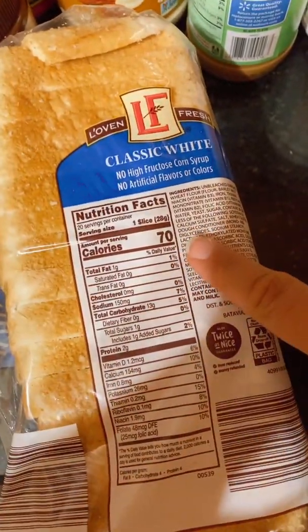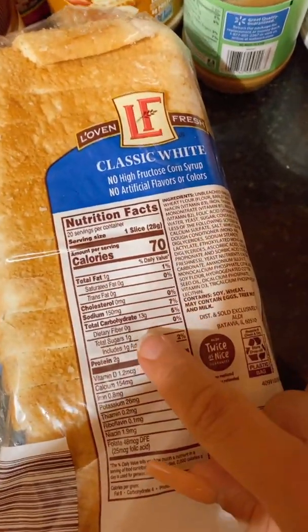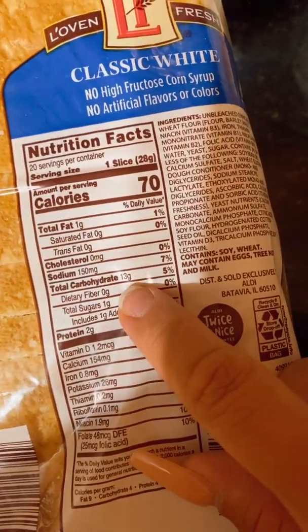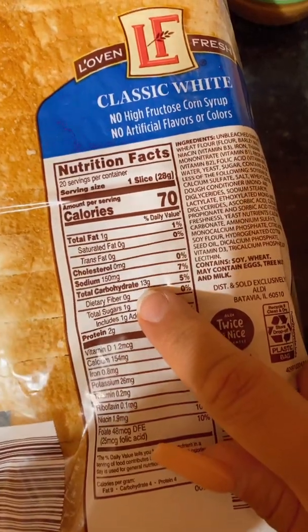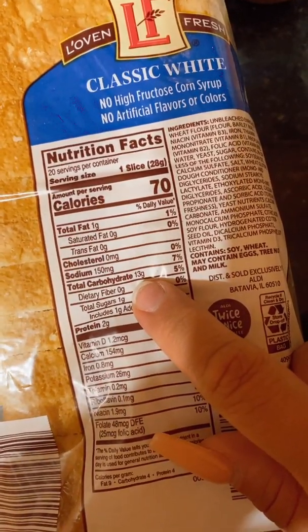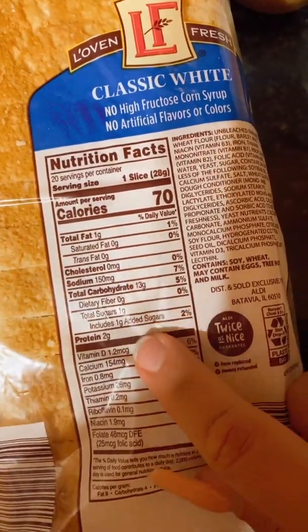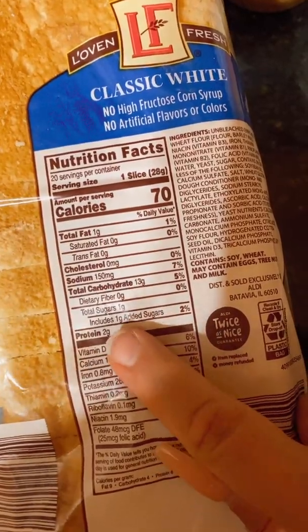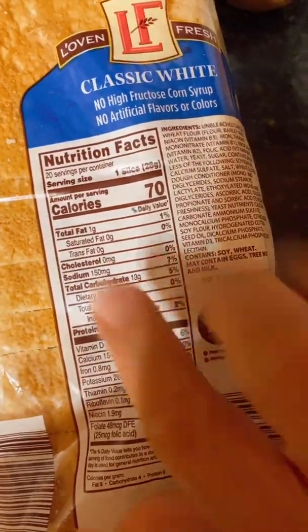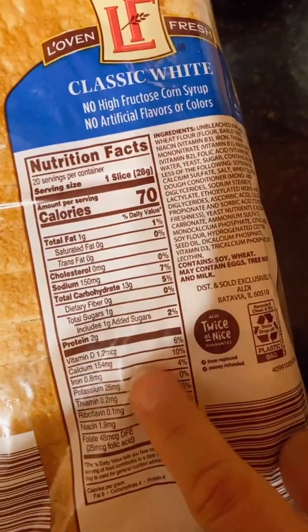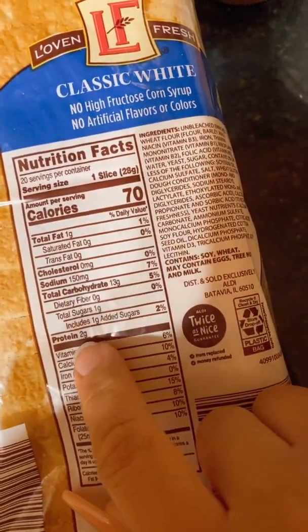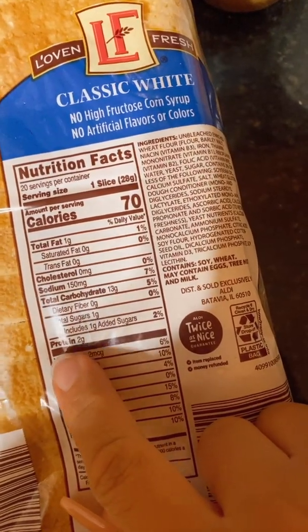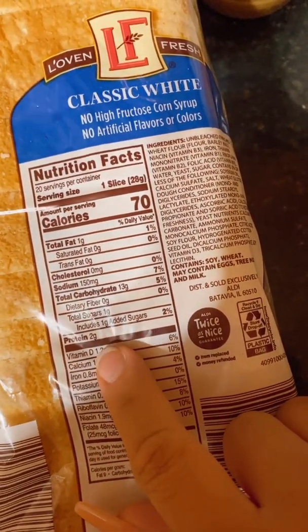70 calories per slice, and the total carbs are 13 grams of carbs, and it has 0 grams of fiber, which means you would be intaking 13 grams of carbs in one slice. And it does have added sugar of 1 gram. 1 gram is not bad. But it has added sugars. Also be careful on those added sugars.